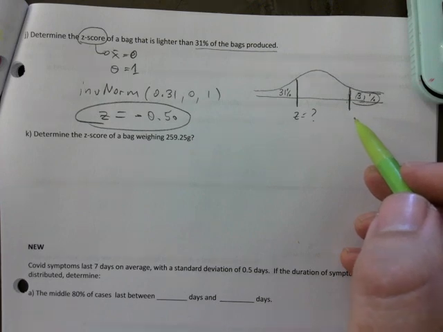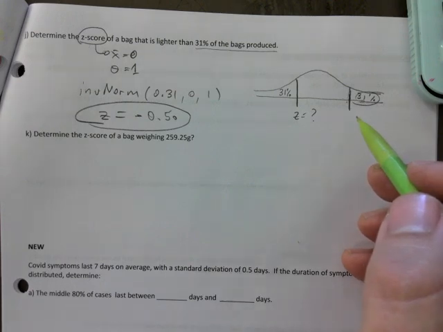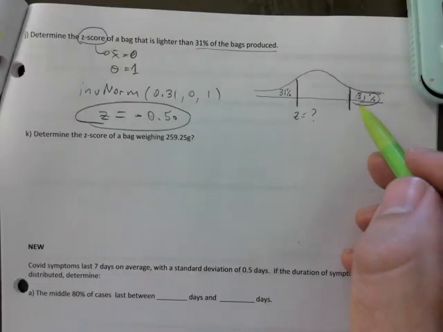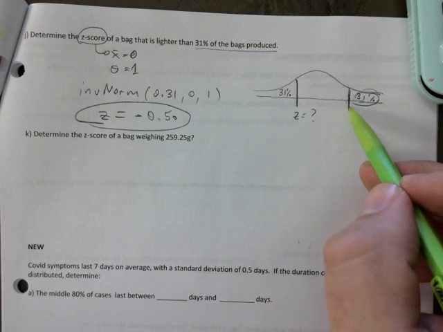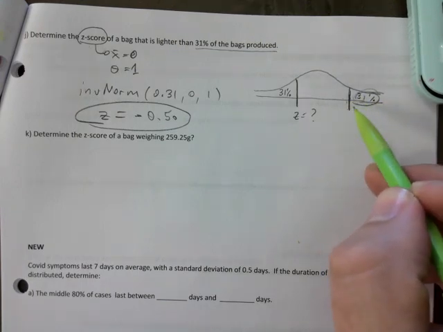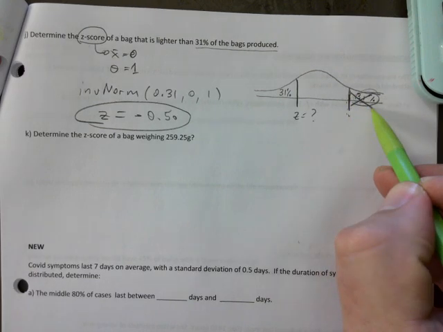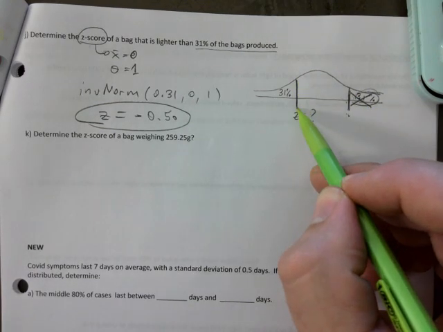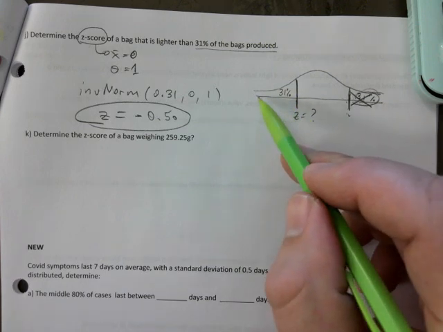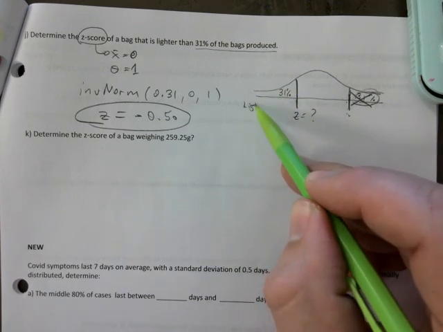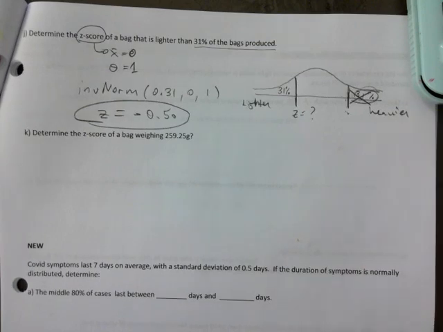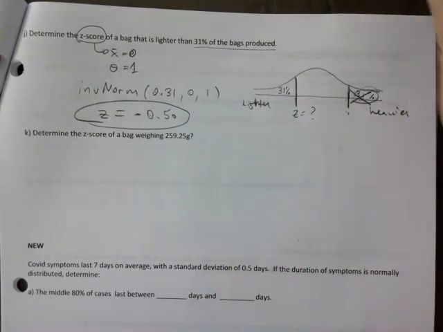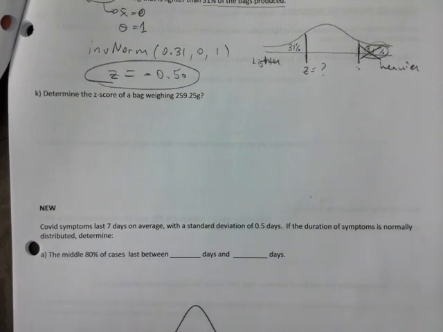I'll try to not make it too tricky. I'll try my best to make it reasonable, but yeah, just think it through. Because here you would say the z-score where 31% are heavier than this, right? But that's not what is the case. It's asking where 31% are lighter than, so this is lighter, heavier. Good question. I appreciate you asking, because trust me, it's not a slam dunk.